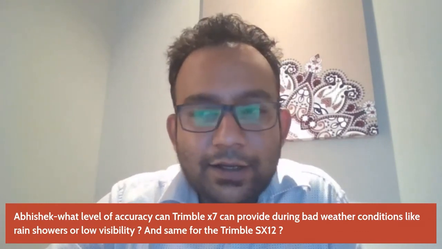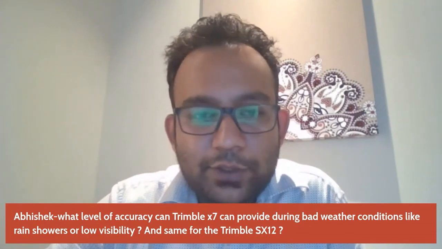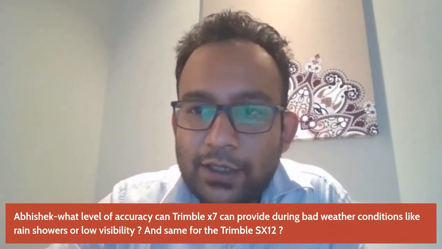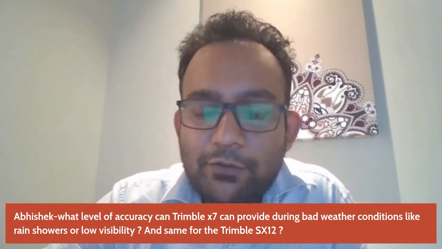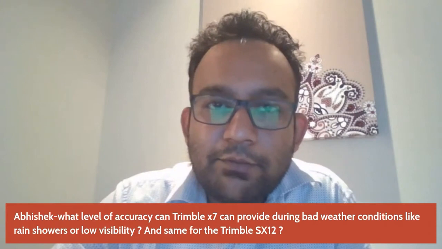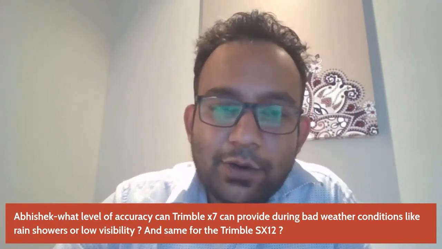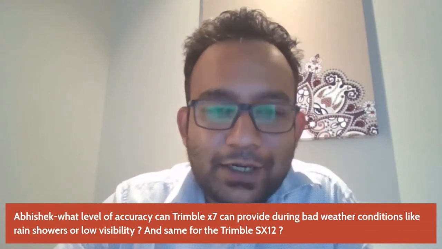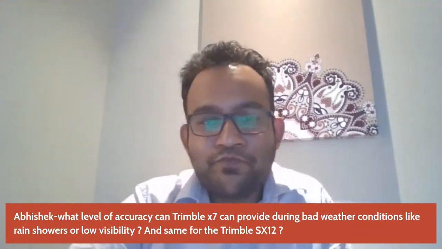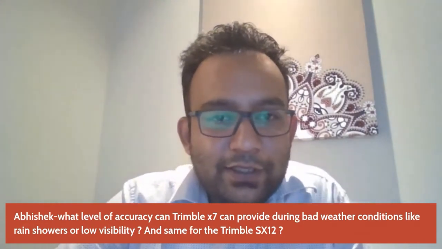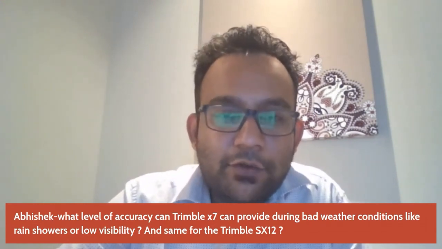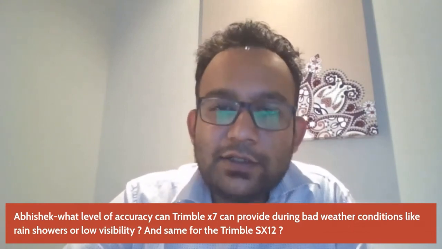Your room could be dead dark, there could be no light in that particular room, visibility could be zero, and it will still do the perfect laser scan because the laser will still strike the object and come back. And in rain showers also, like we were talking mild showers, if it is heavy rain I will not recommend. But if you are doing it in a mild shower, as long as the rain droplets are not thick enough to scatter the light, the accuracy will remain the same in the range of 3 to 3.5 millimeters. And similarly for SX12, scanning can happen in low visibility as well. But since SX12 is also a total station, if you're using traditional surveying using a prism, then it struggles in low visibility.